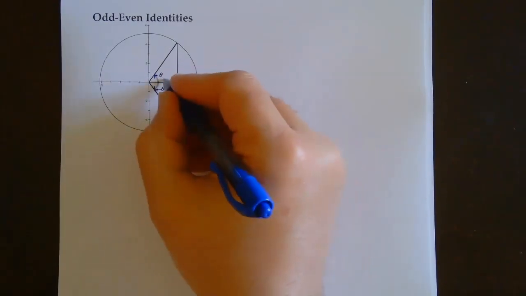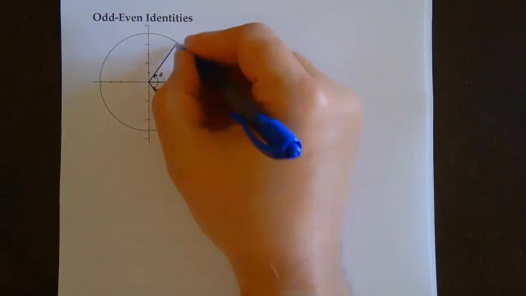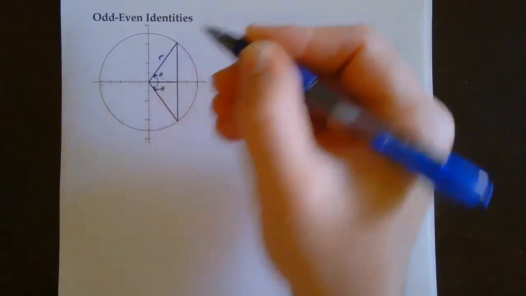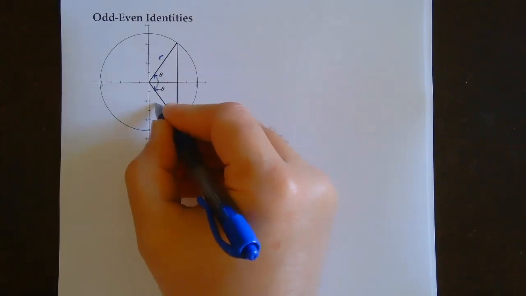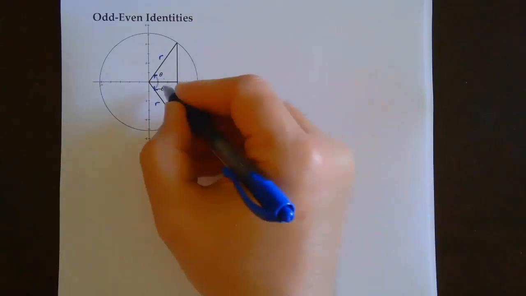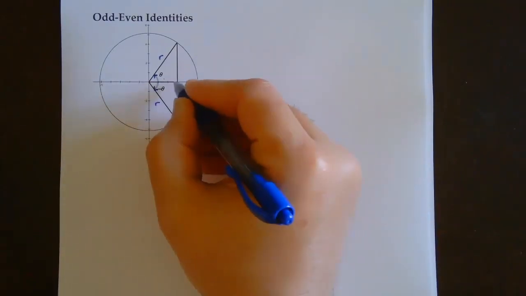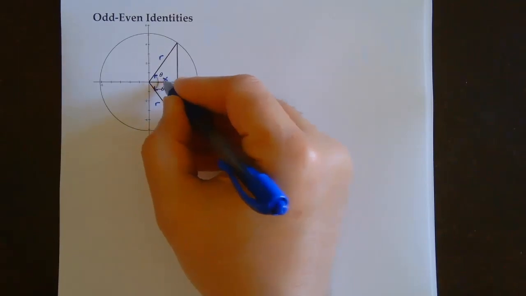Okay. So this would be my R, right? And this would be my R. Okay. And right here, I'd have to go to the right. Okay. And it would be the same X.